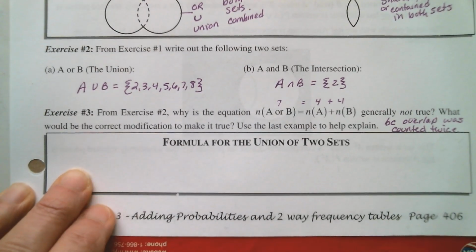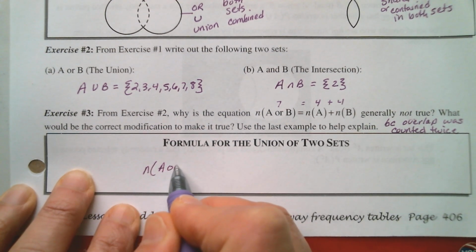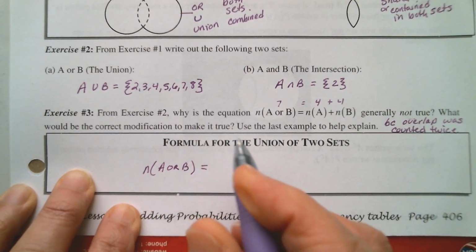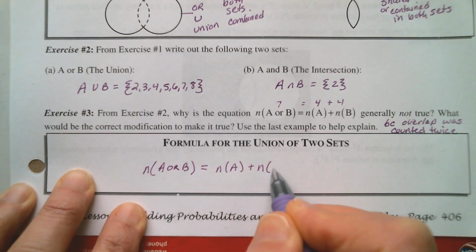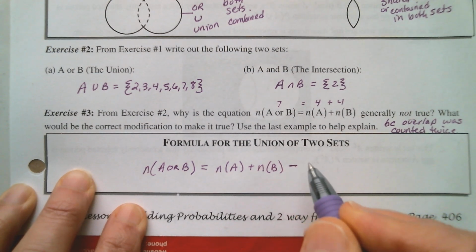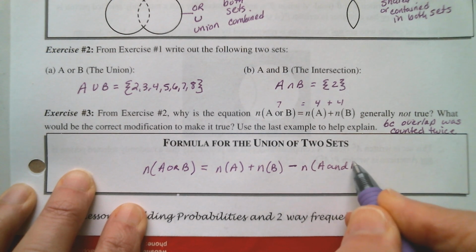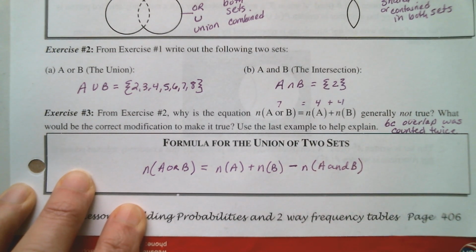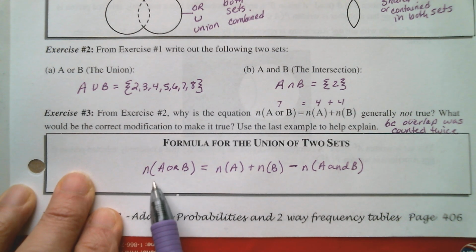So the number of elements in A or B is equal to the number of elements in A plus the number of elements in B minus the number of elements in A and B. And we're going to replace number of elements, the lowercase n, with probability on the next page, and that's going to become the first probability formula you have to memorize.